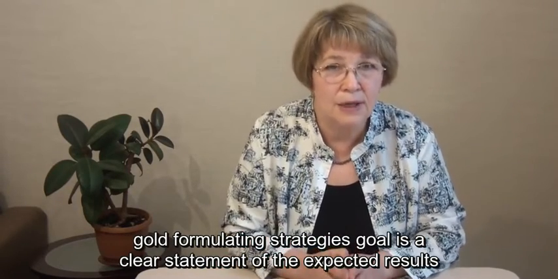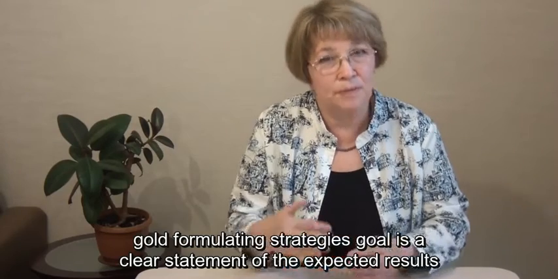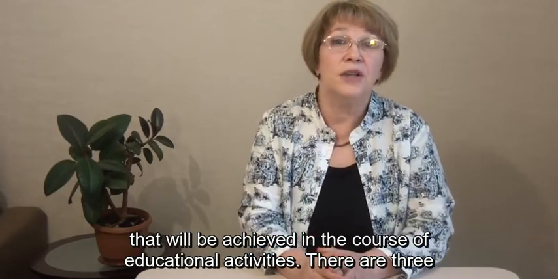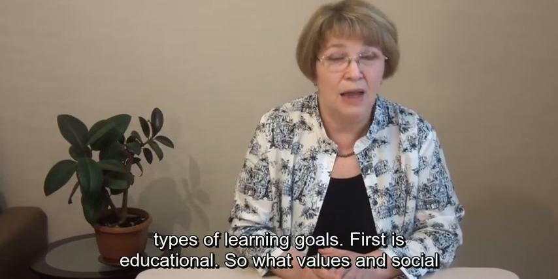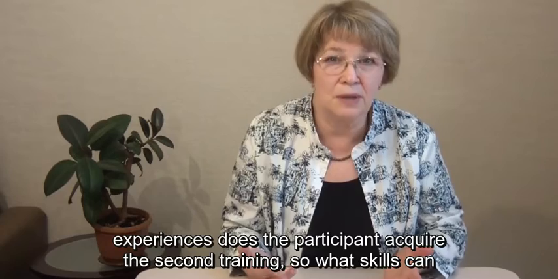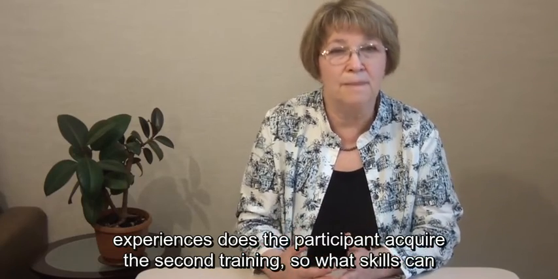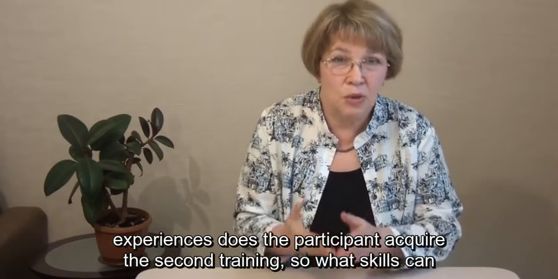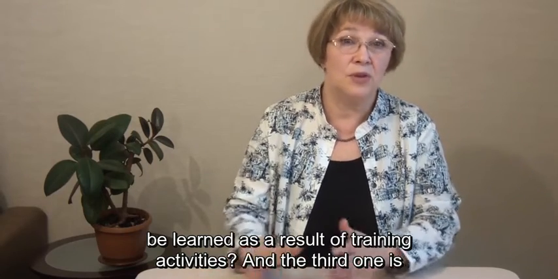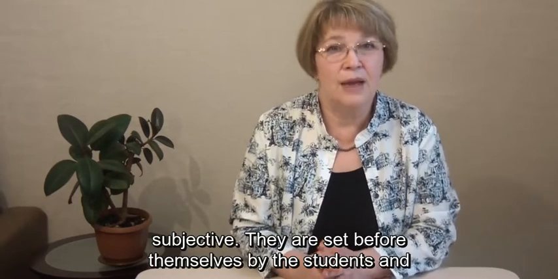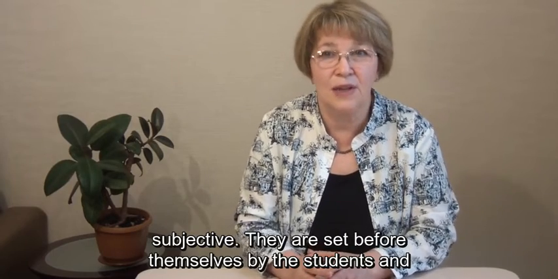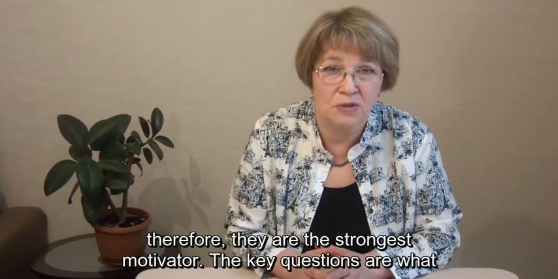A goal is a clear statement of the expected results that will be achieved in the course of educational activities. There are 3 types of learning goals. First is educational, so what values and social experiences does the participant acquire? The second, training, so what skills can be learned as a result of training activities? And the third one is subjective. They are set before themselves by the students, and therefore they are the strongest motivator.